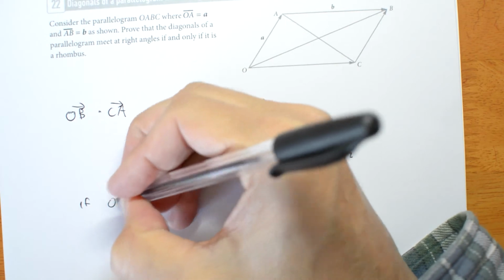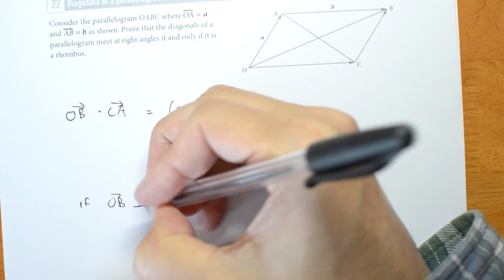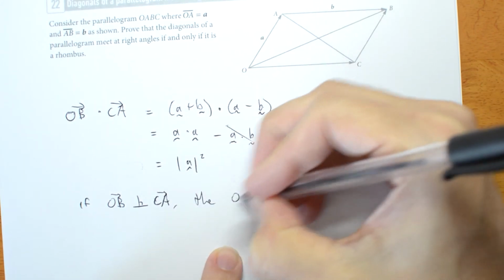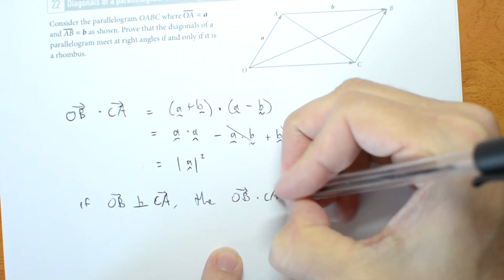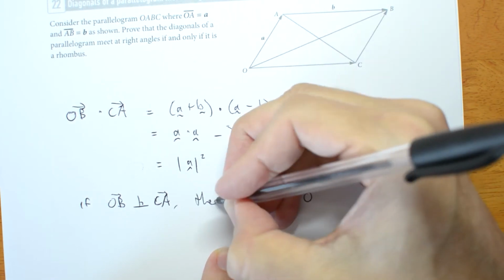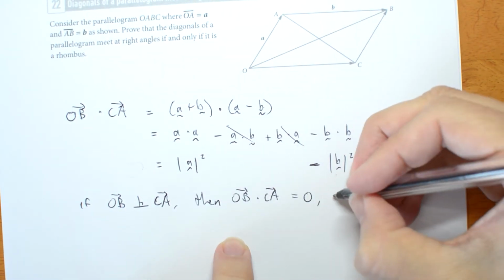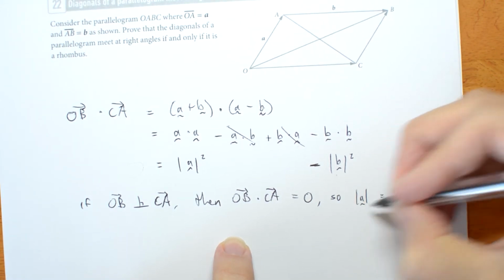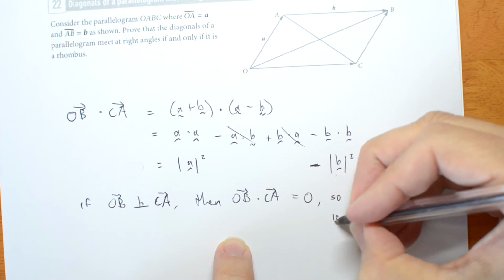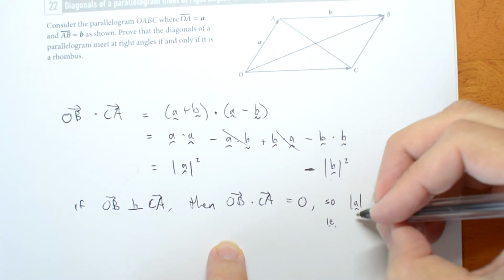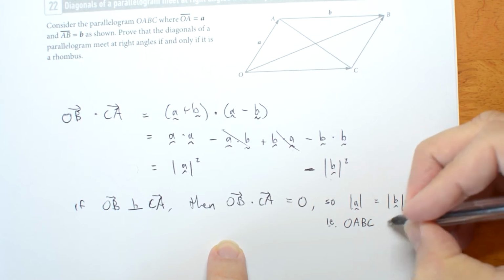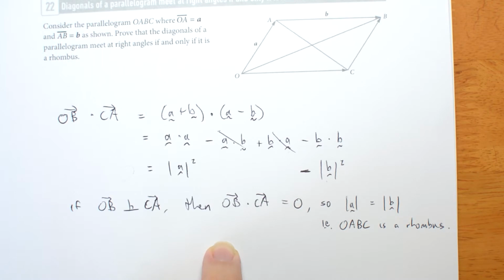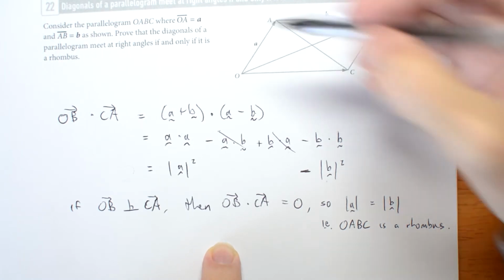So, if OB is perpendicular to CA, then OB dot CA equals 0. Oops, that was meant to be then. So mod A equals mod B, i.e. OABC is a rhombus. Okay, so that's one direction.